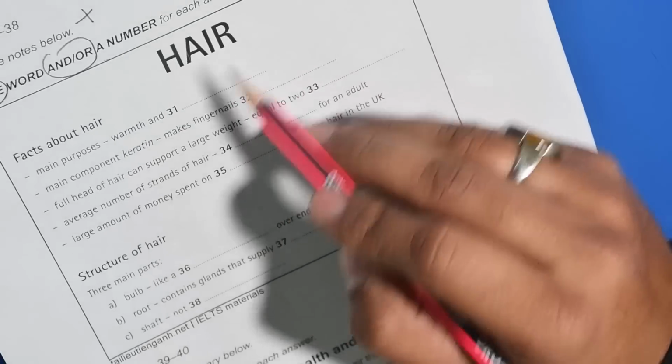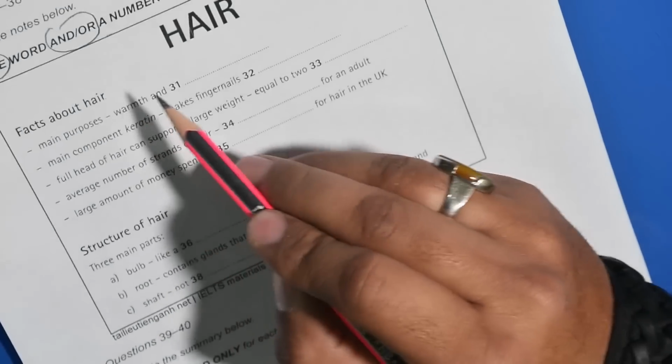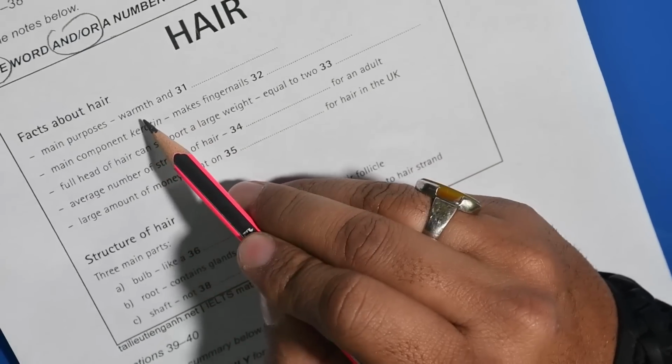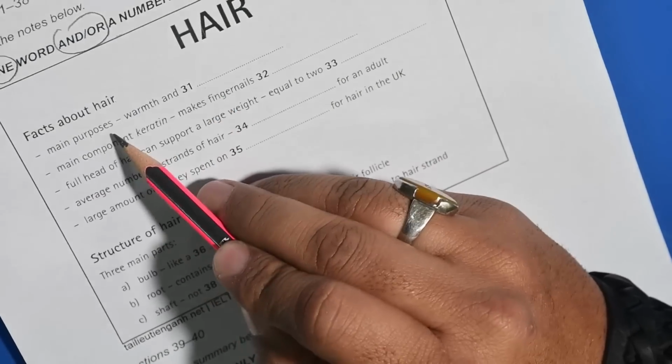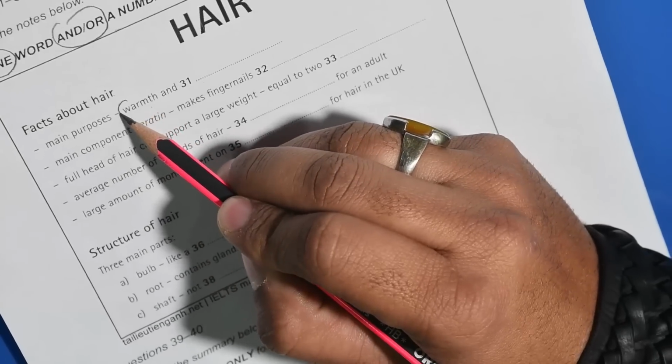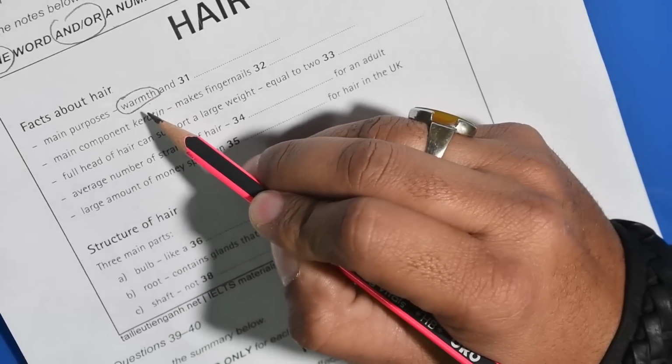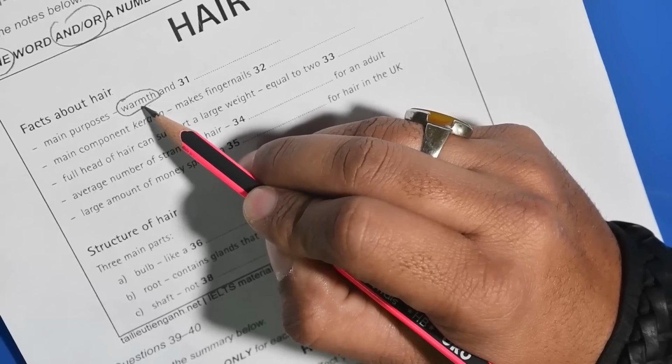Now what is it here? Facts about hair. Okay, main purposes, warmth and dash. Now the main purposes are 2. One is warmth. They might use the word warm or hot or heat or anything.